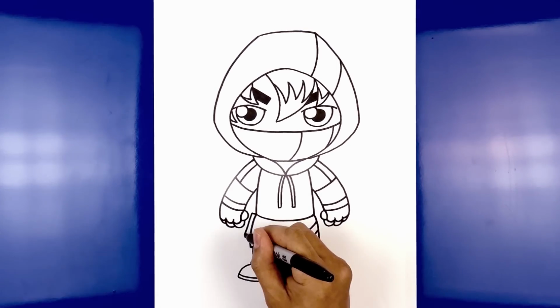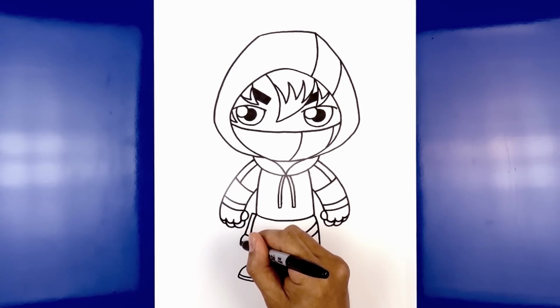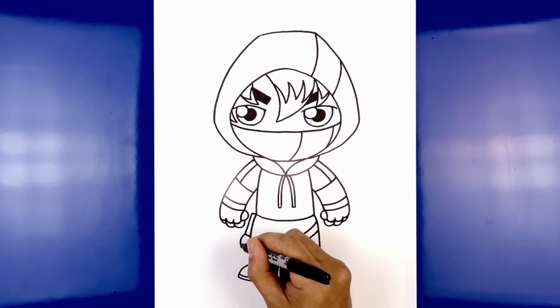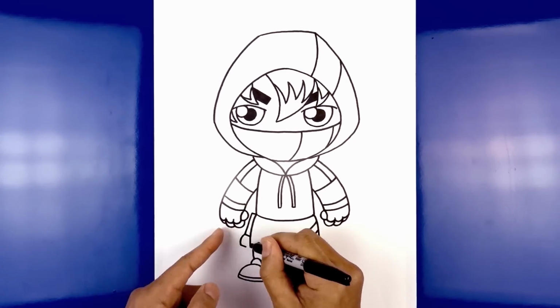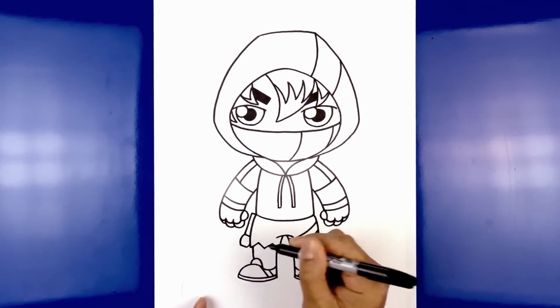Now from the left corner, we're going to curve out and then back in. Draw a short line coming down at an angle. Now I'm going to pull that up with that same curve in the opposite direction in behind the leg.